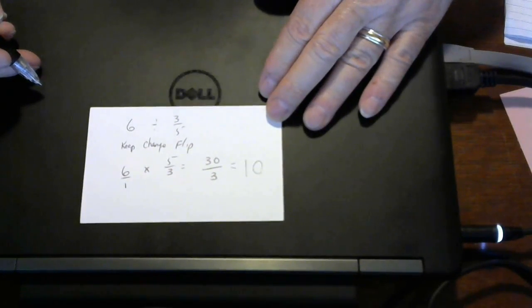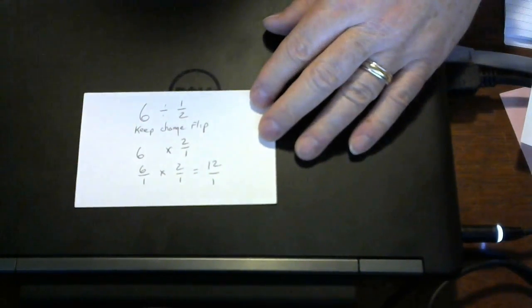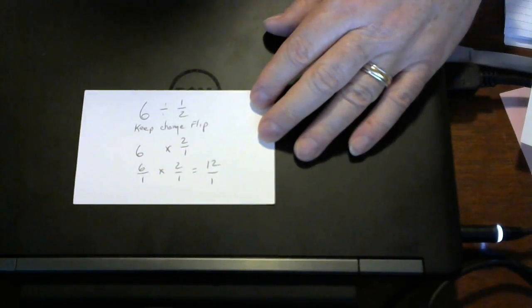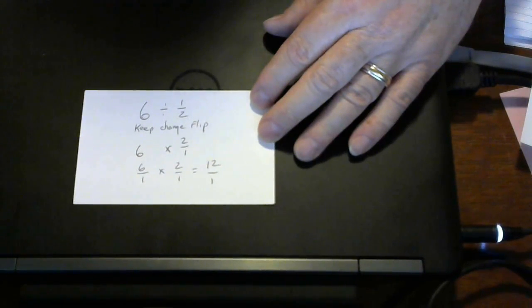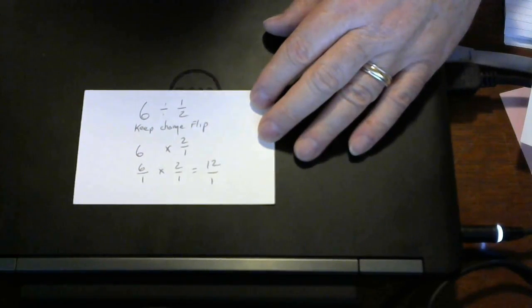If you're struggling with using the graphics like this that Edgenuity uses, please feel free to use this method instead, where you keep, change, and flip. And that will work with any of the division problems we have. Both numbers could be fractions, they could both be whole numbers. It always works because we're using a reciprocal operation and the reciprocal number.